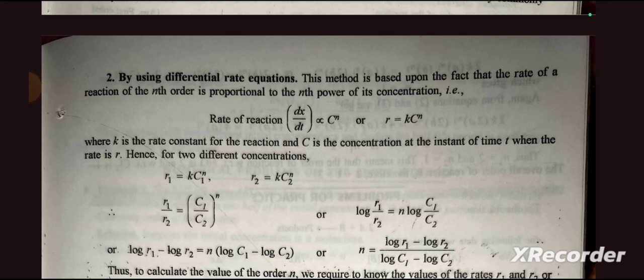By using the differential rate equation. This method is based upon the fact that the rate of reaction of the nth order is proportional to the nth power of its concentration, that is, rate of reaction dx by dt is directly proportional to c power n, or r is equal to k into c power n, where k is the rate constant for the reaction and c is the concentration at the instant of time t when the rate is r.